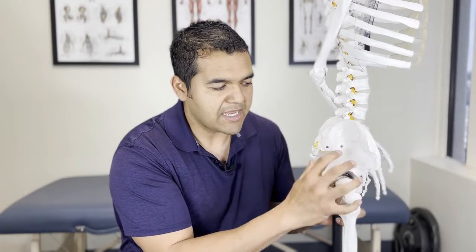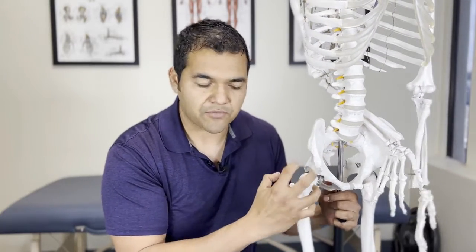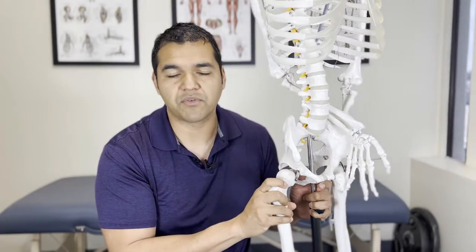The muscles are all over the back side of the hip here, the glute muscles, the butt muscles, and they come out and attach to different areas of this part of the thigh bone. And then on the front, you have some hip flexor muscles and some abductors kind of on the outer front that also come down and attach in different areas of the thigh bone right here.